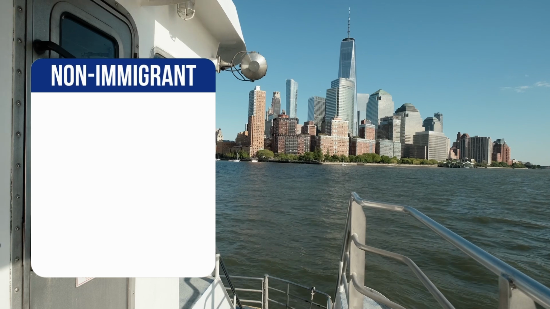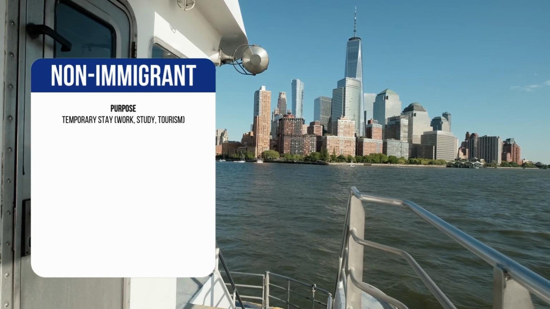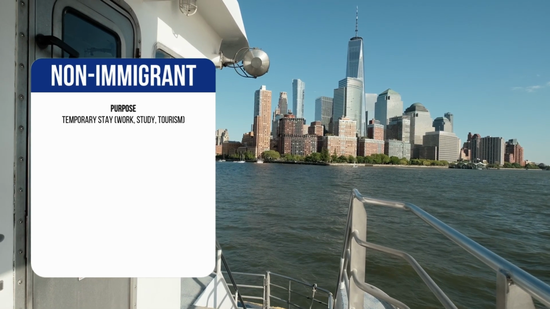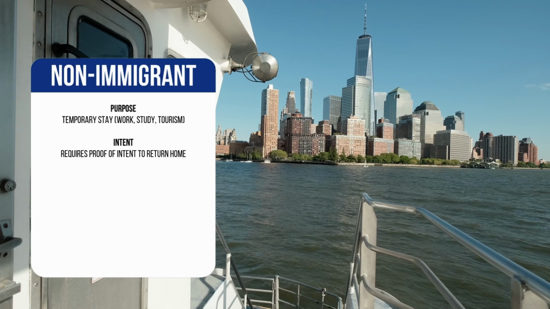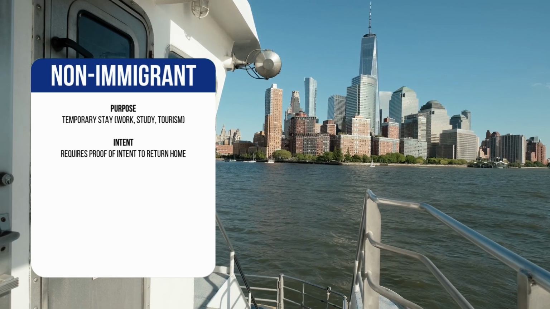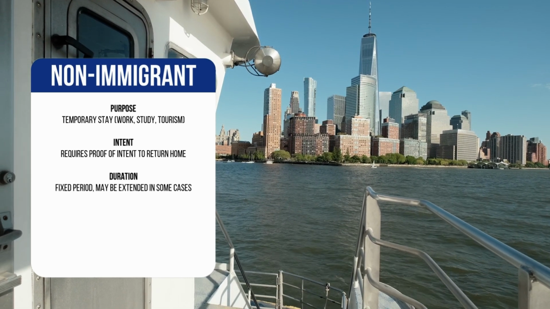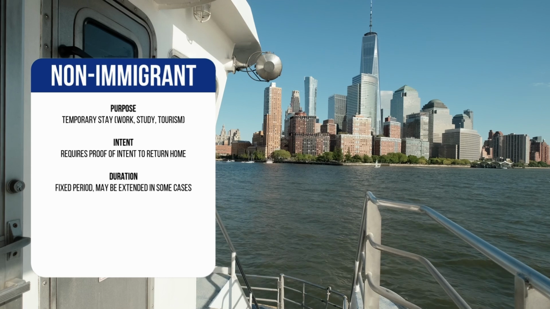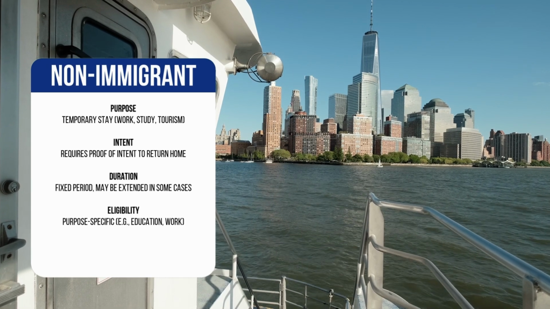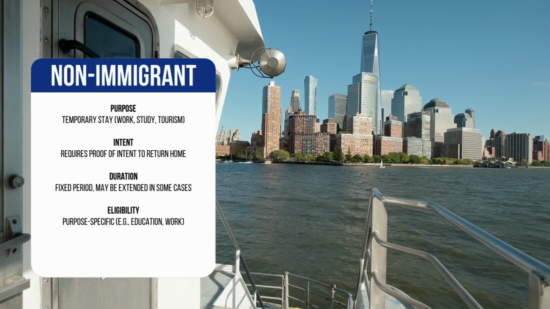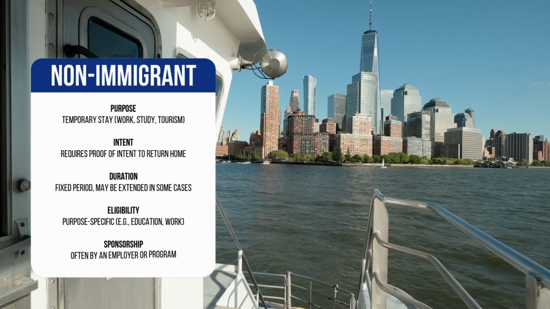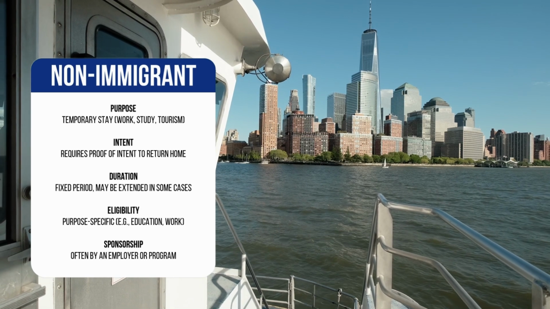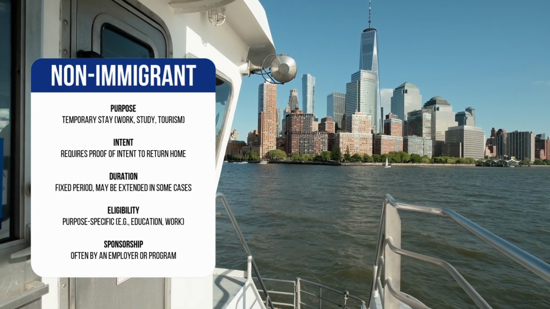Non-immigrant visa. Purpose: temporary stay, work, study, tourism. Intent: requires proof of intent to return home. Duration: fixed period, may be extended in some cases. Eligibility: purpose-specific, e.g., education, work. Sponsorship: often by an employer or program.